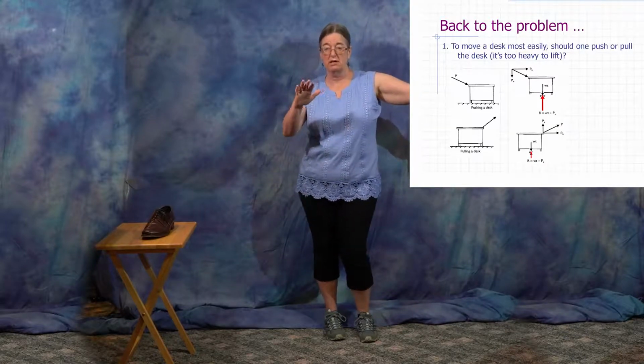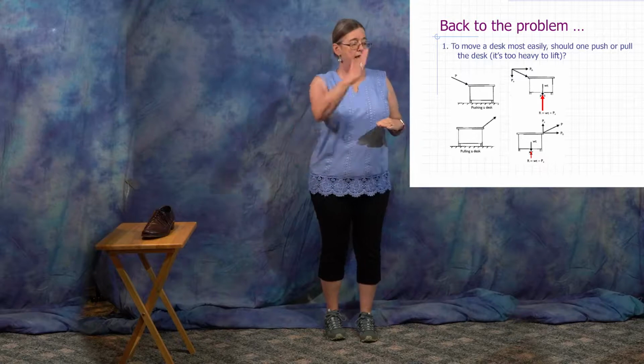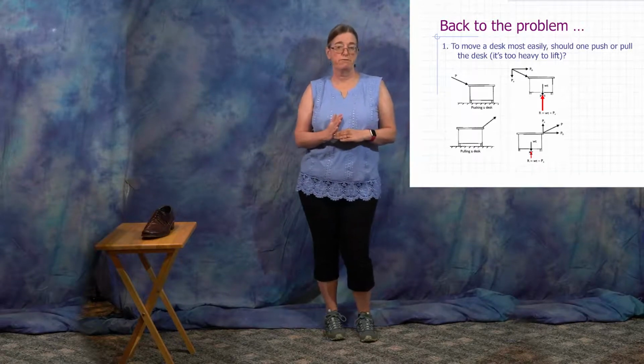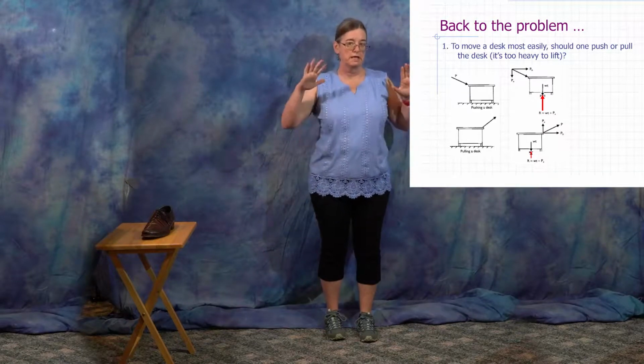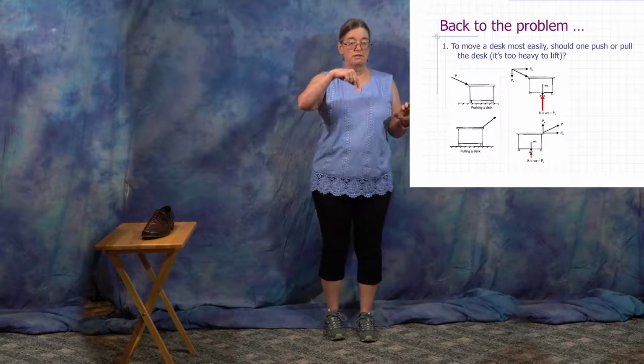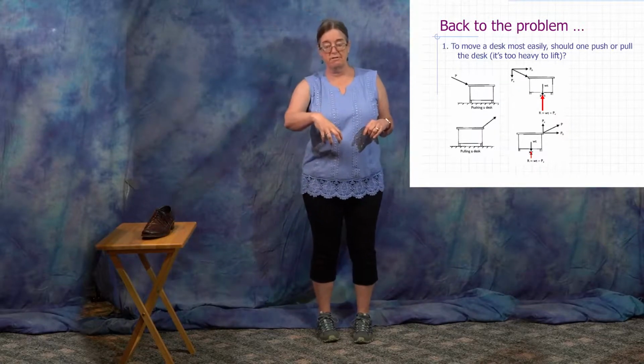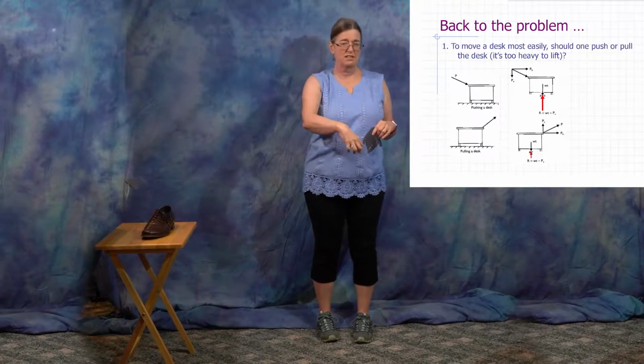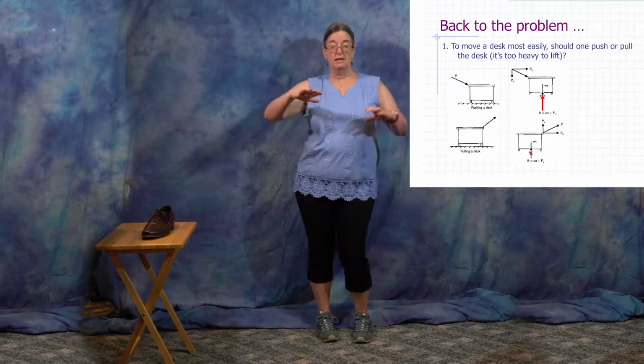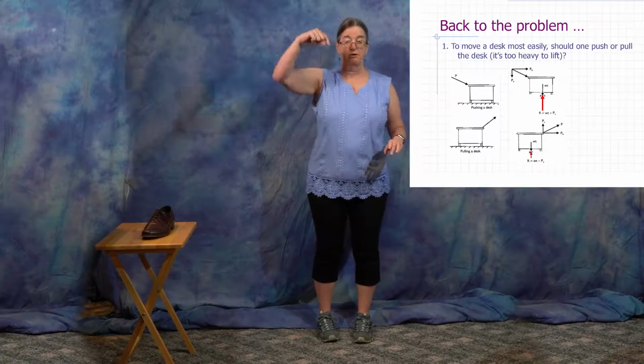That's what's going to try and overcome friction. And I'm going to have a component of that applied force which is actually down onto the desk. So now the desk has the weight due to gravity acting down, and the component of my push force acting down.